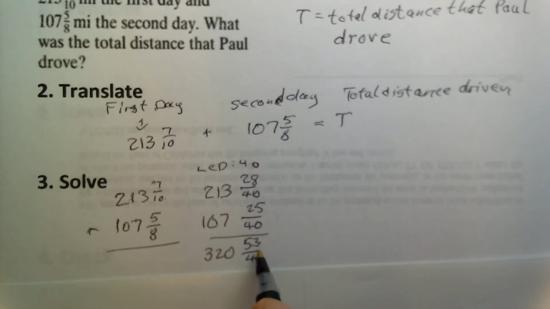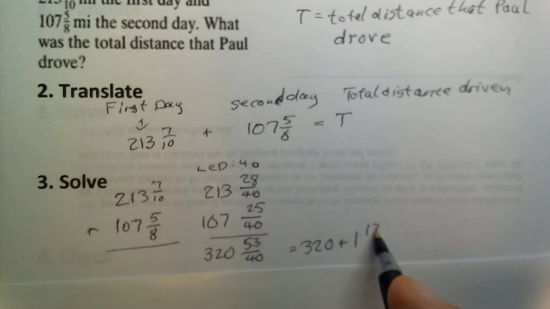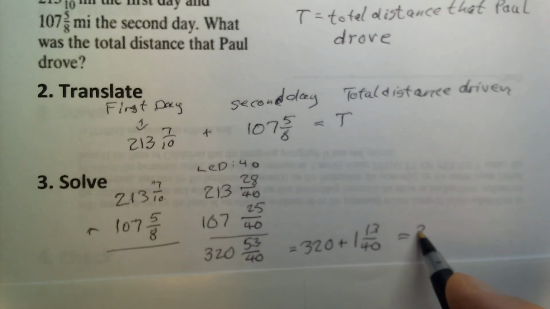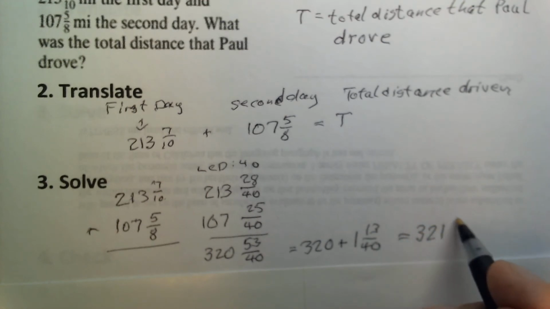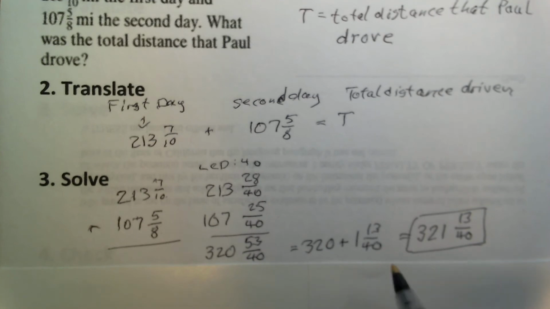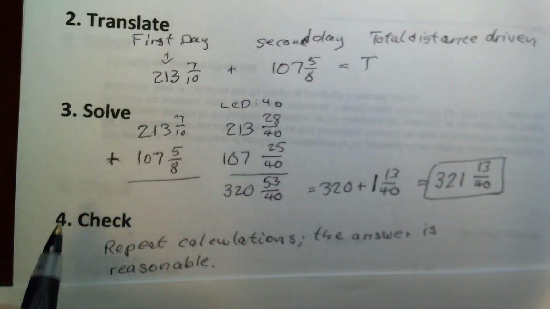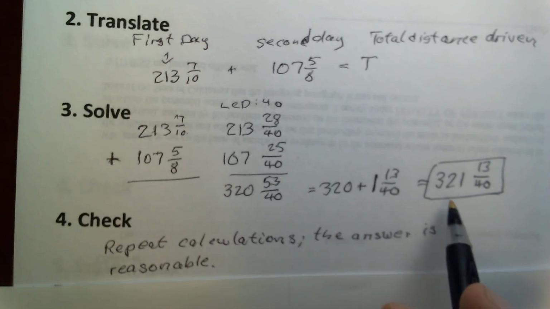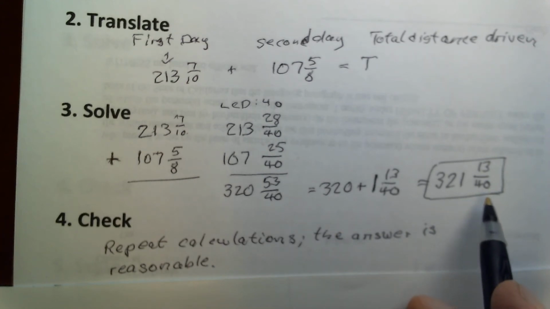Now we convert 53/40 into 1 and 13/40. So then 320 plus 1 equals 321, and 13/40. So we solved the problem, and the answer was 321 and 13/40 of a mile.